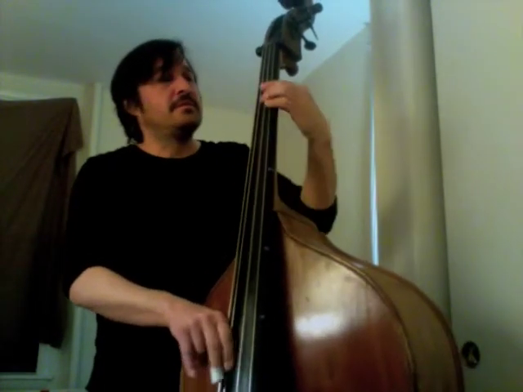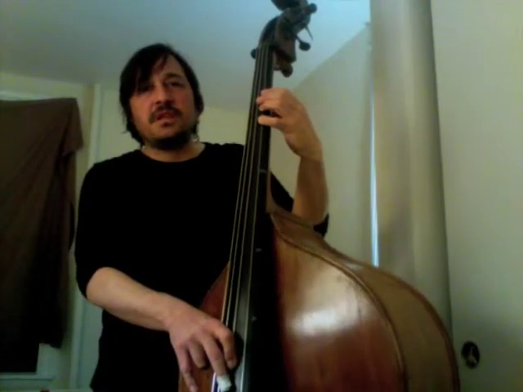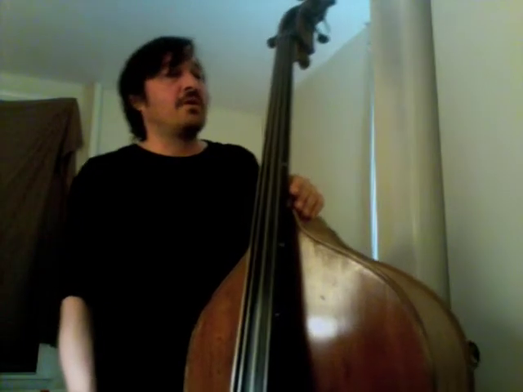Let's look at what to do when we arrive at the third of the dominant chord. We're going to resolve these to the 1 for now, and then we'll look at some other ways to resolve them. So let's resolve to the third of the 1 chord.